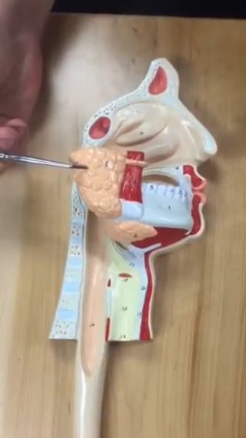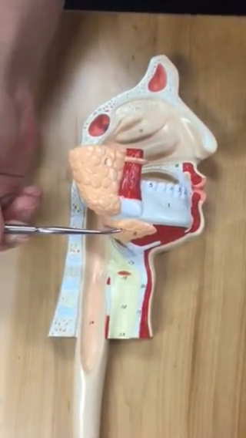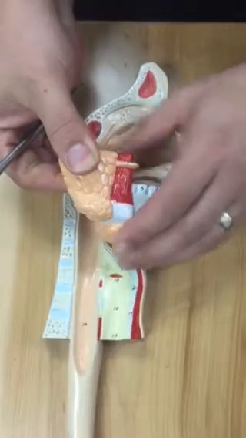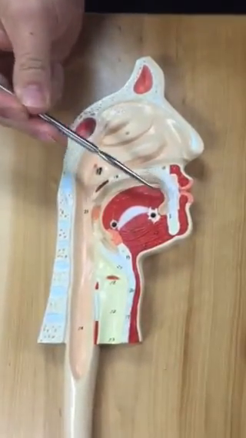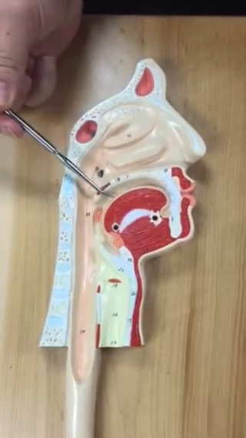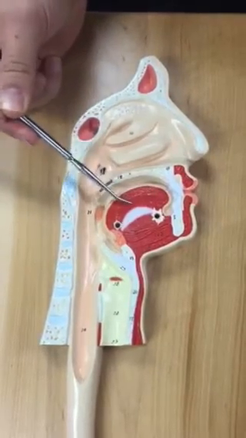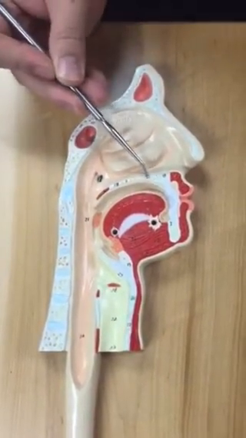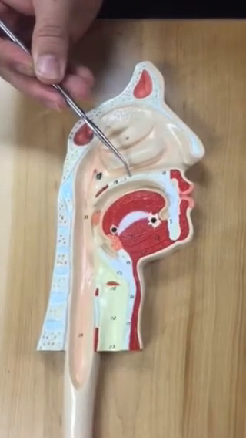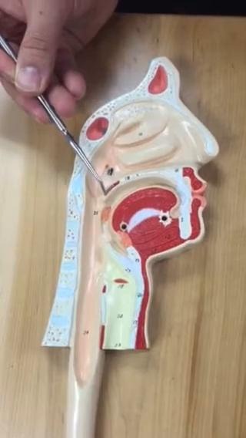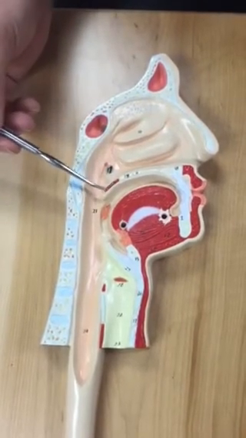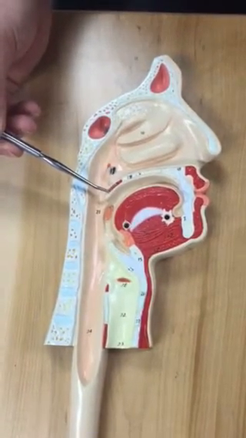So here we have parotid gland, submandibular. If we take this off, we have lips, teeth, the opening of the mouth, the oral cavity, and here's the tongue. At the top of the mouth we have the hard palate, and that changes into the soft palate, and then this uvula is the dangling punching bag on the back of the throat. This is part of the soft palate.